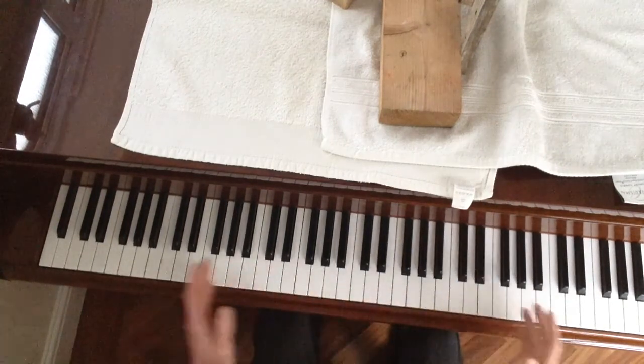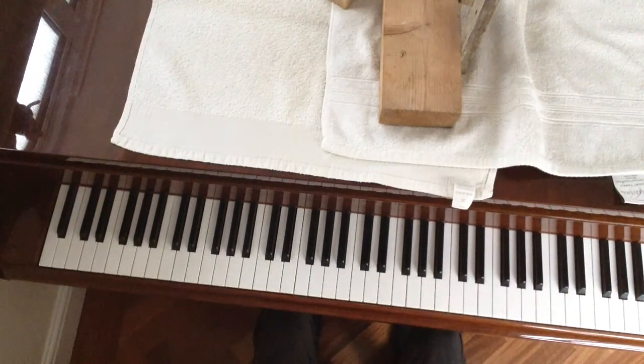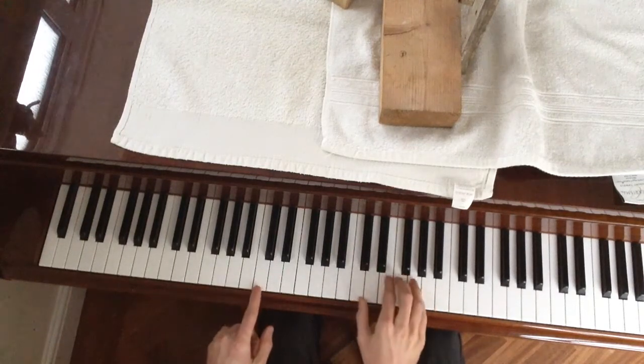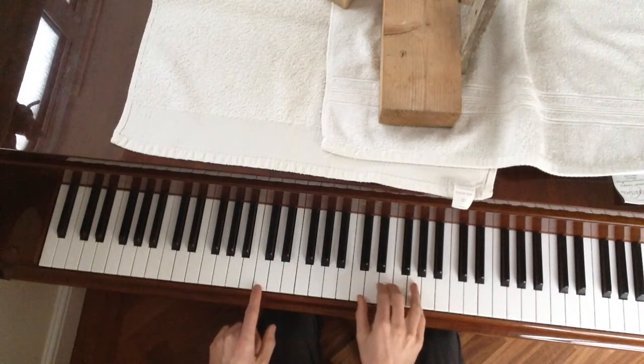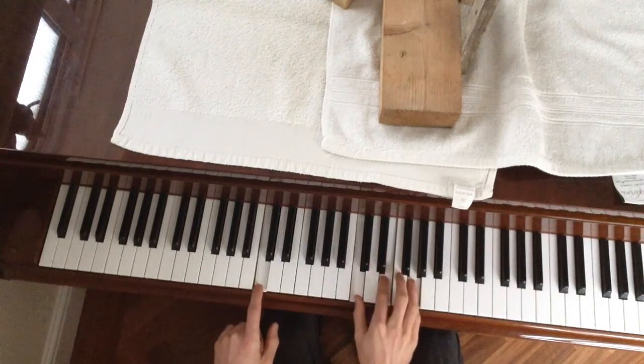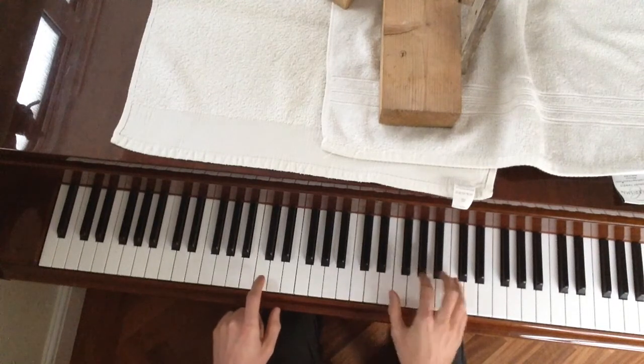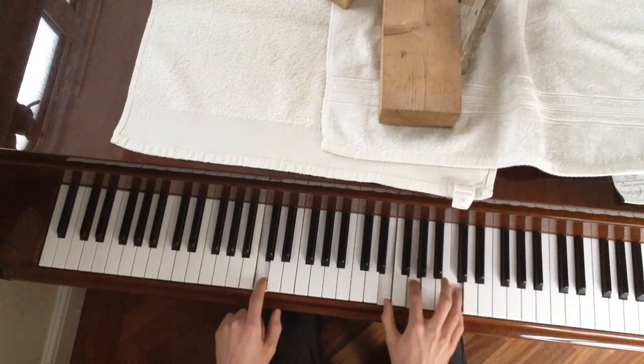So let's recap those different ways of moving to a first inversion of chord 5. So in the first position we have these options. Second position we have these options.